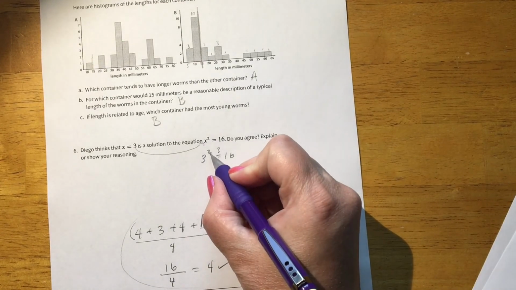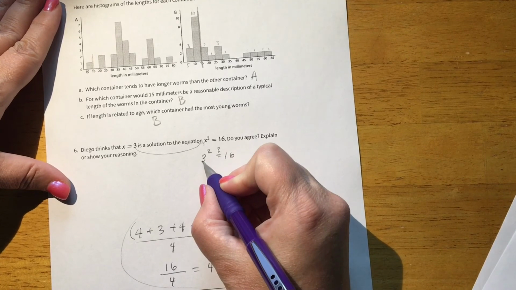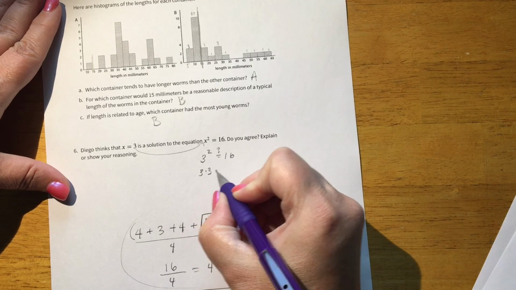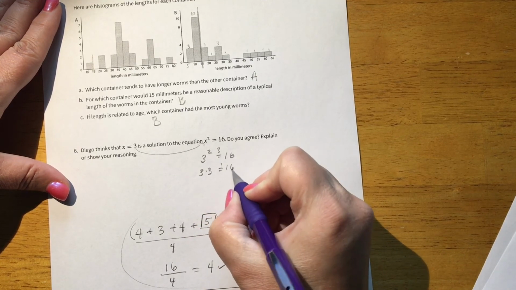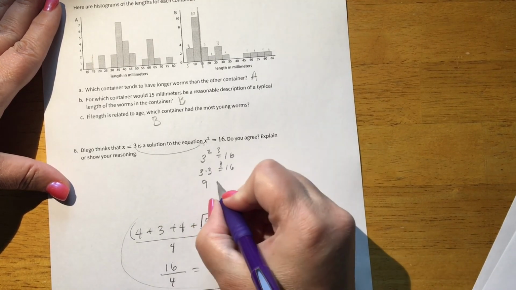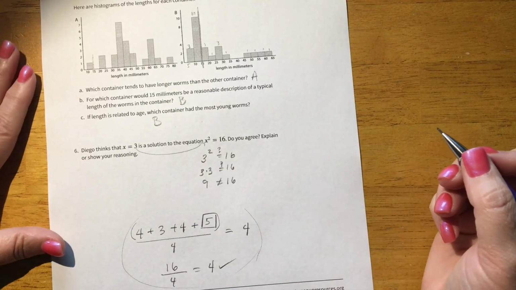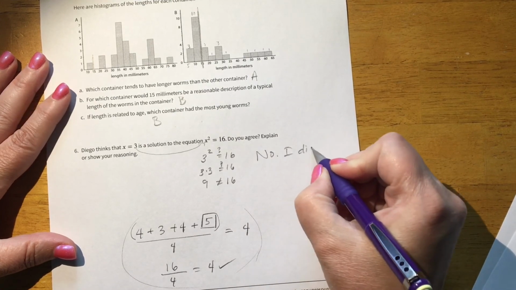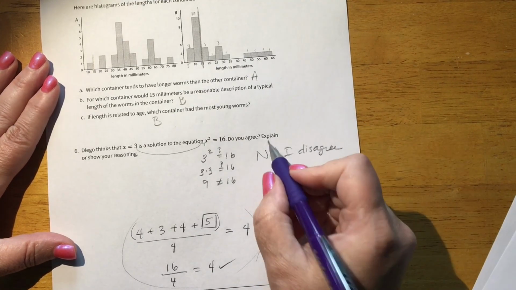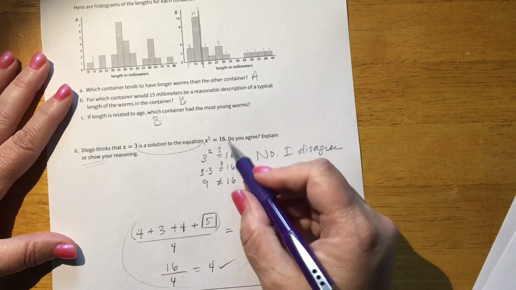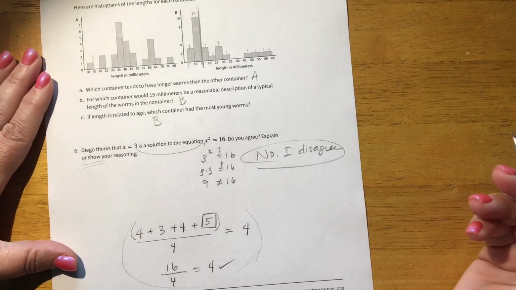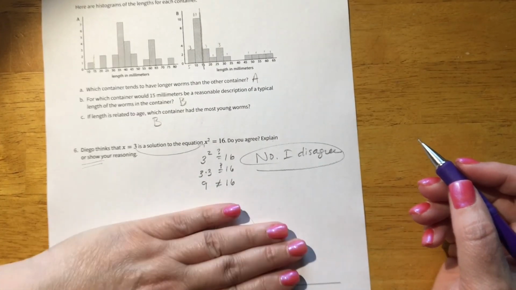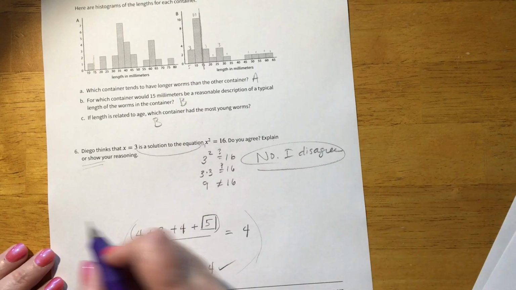Well, remember, when we have an exponent like this, that tells us how many times to multiply the base. So 3 squared is 3 times 3. Does that equal 16? No. 3 times 3 equals 9. 9 does not equal 16. So no, I disagree. And it says explain or show your reasoning, so I think I've shown it pretty well. I think I'm done. And this was my work from that other problem, if you remember, right? So just ignore that because I was using the scratch paper.